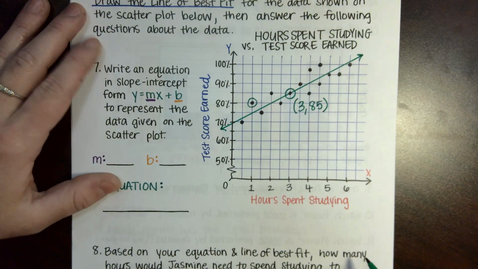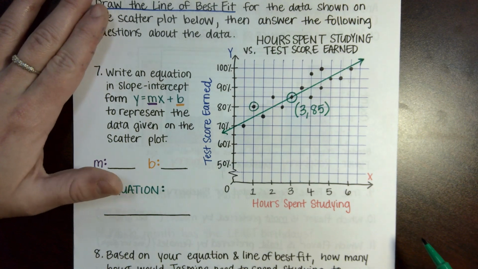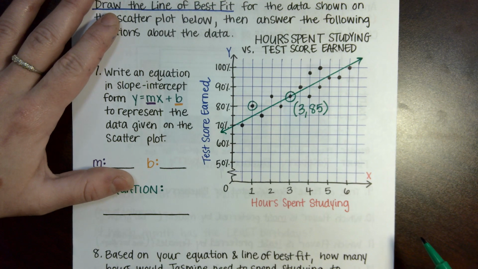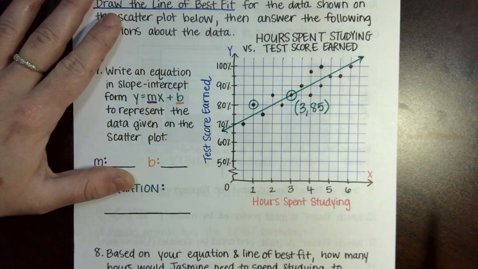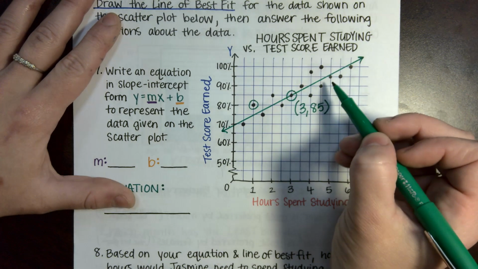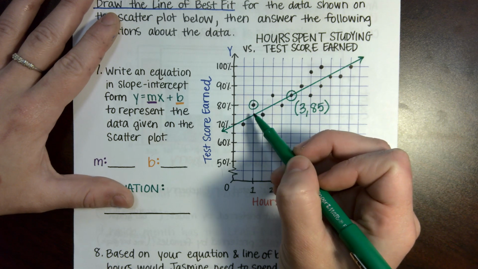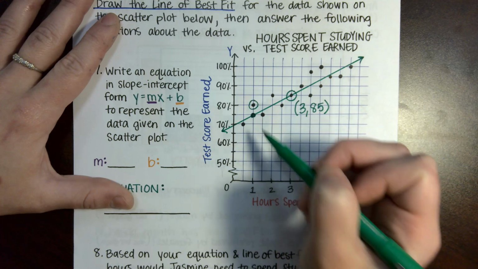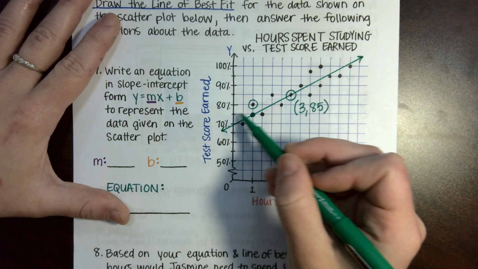There we go. Good. And now we just need to pick one more coordinate. So if your line happens to go through 2 coordinates that are given, that's great. If not, you could pick a different one. On my line, it looks like right here my line is touching a spot nicely. So maybe I could do the coordinate 1 and 75.